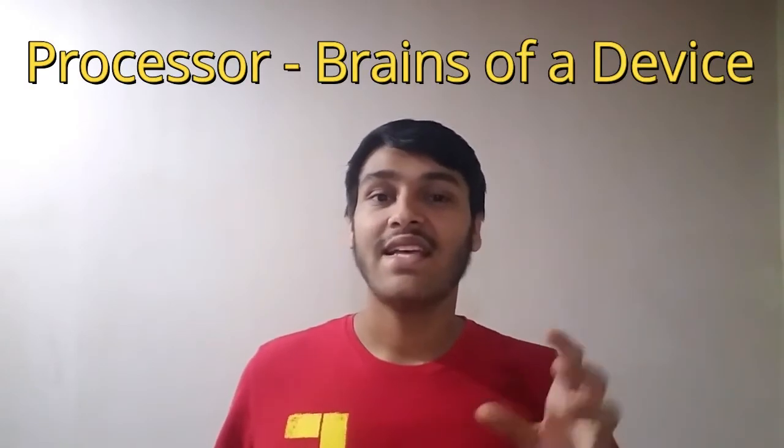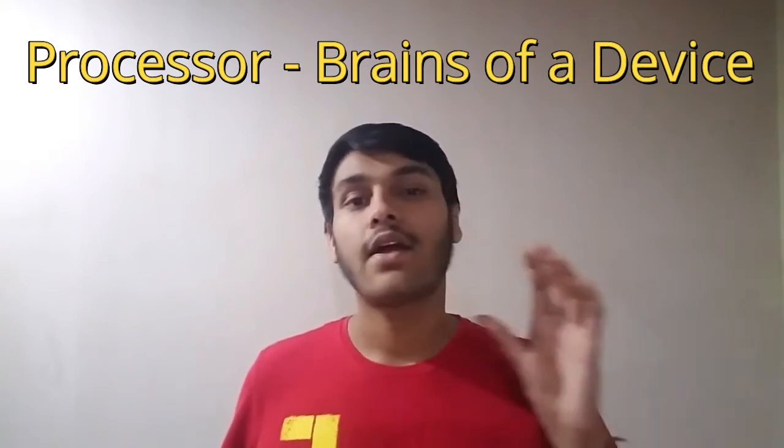Right. So, in short, a processor is the brains of any complex electronic device. The brains of your smartphones, the brains of your laptops, the brains of your TVs. So what does a processor do? It performs mathematical operations on the bits. Bits as in 0 and 1. The binary number system it operates on.